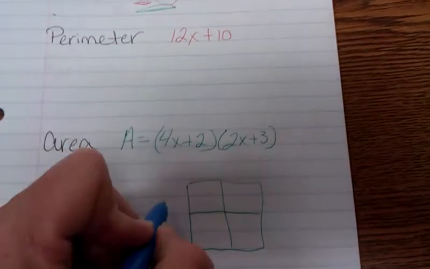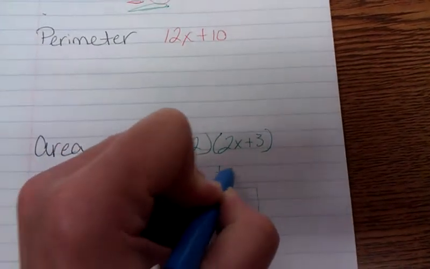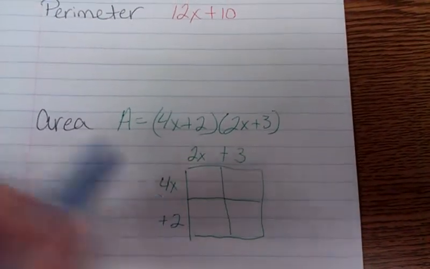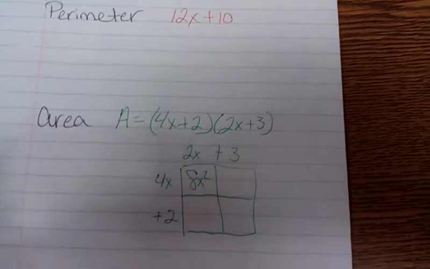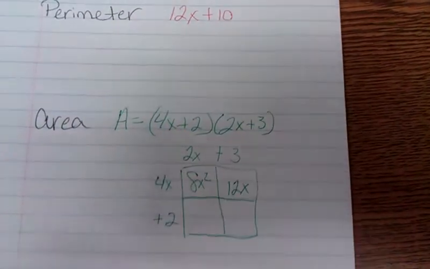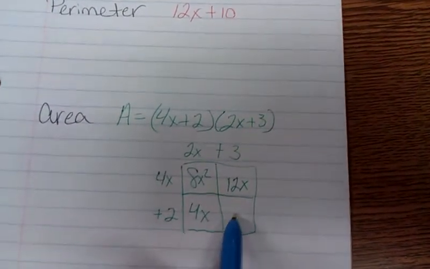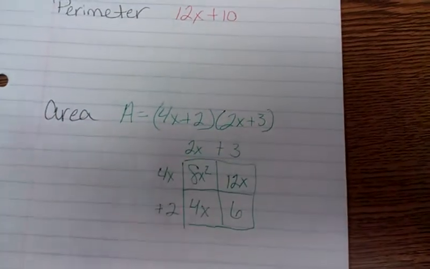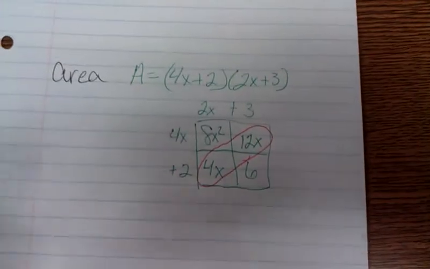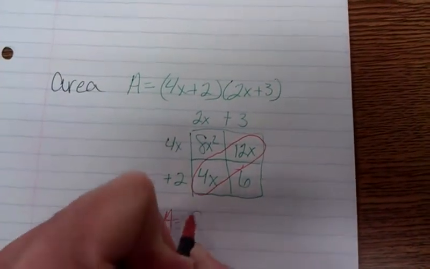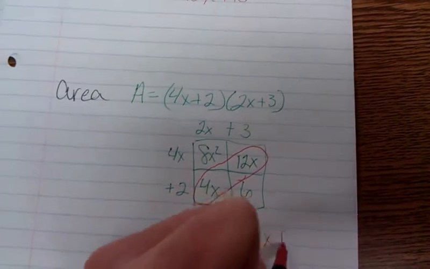I've got a binomial times a binomial. 4x plus 2, 2x plus 3. 2x times 4x is 8x squared. 4 times 3 is 12, so I've got 12x here. 2 times 2x is 4x. For this last box, I've got 2 times 3, which is 6. Now remember, these two are going to go together because you combine like terms. So my area is 8x squared, 12 plus 4 is 16x plus 6.